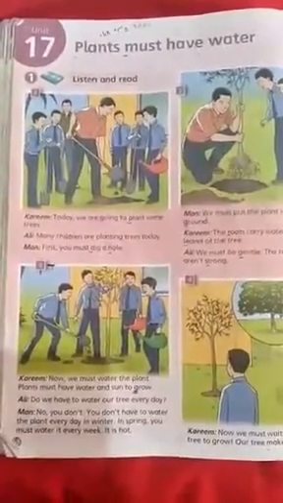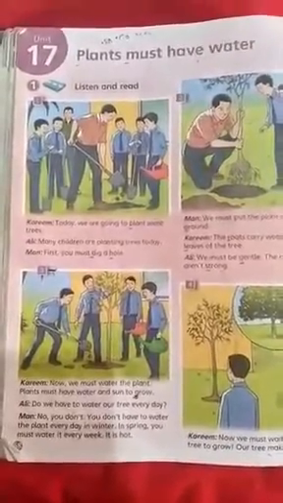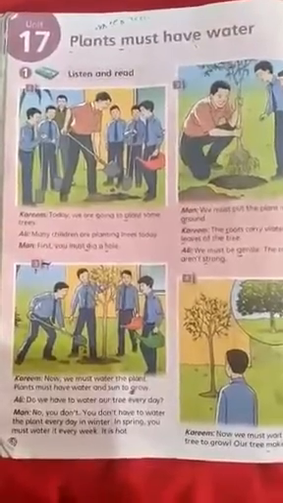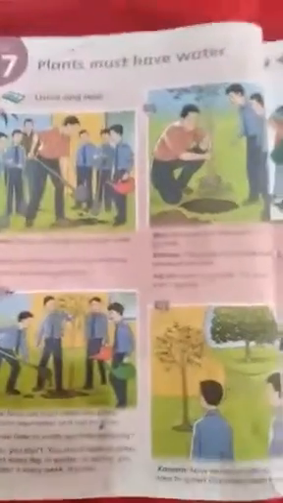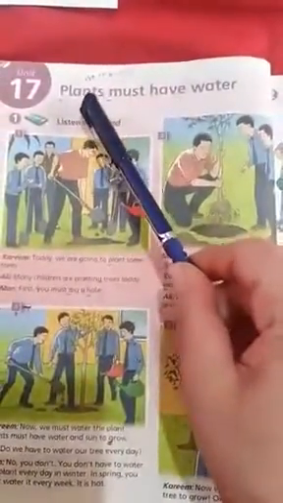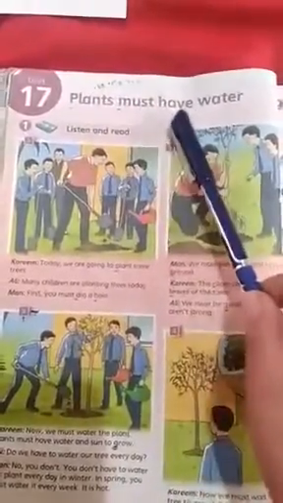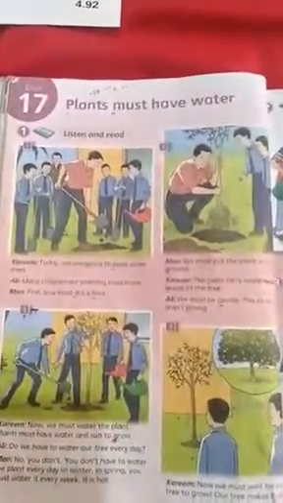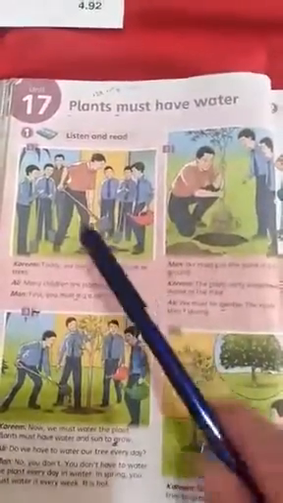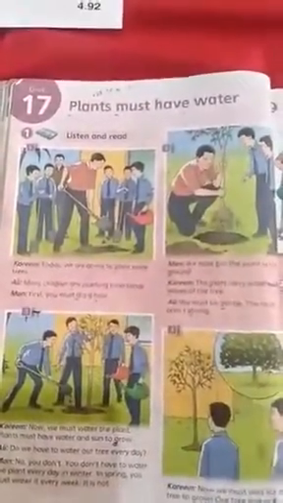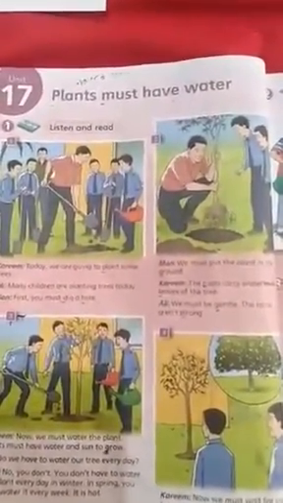Today, inshallah, we are going to start with the last unit of this semester, Unit 17, page 68, Pupils Book. At first, what is the title of our new lesson for today? The title is Plants Must Have Water. How many pictures do we have in our lesson? There are 4 pictures. Who can you see? Who are the people of our lesson?